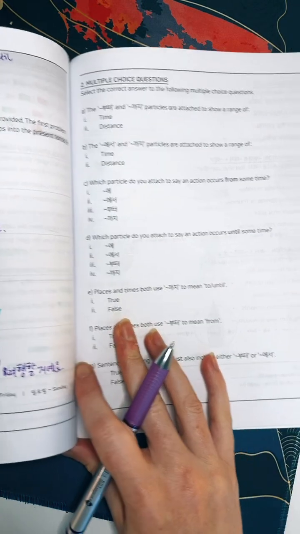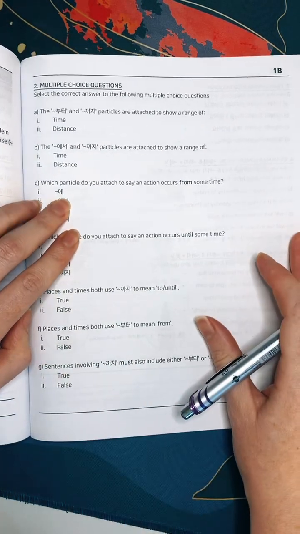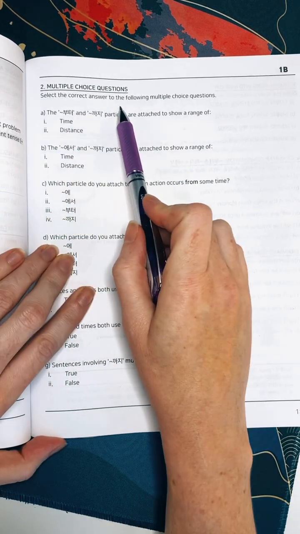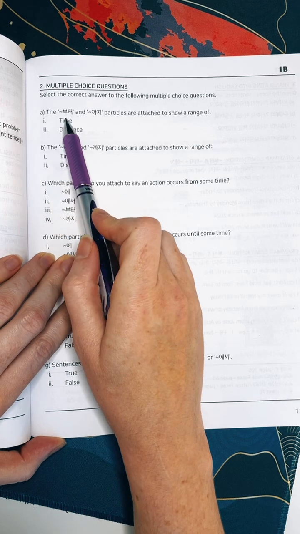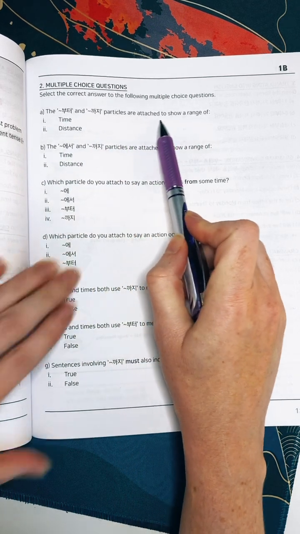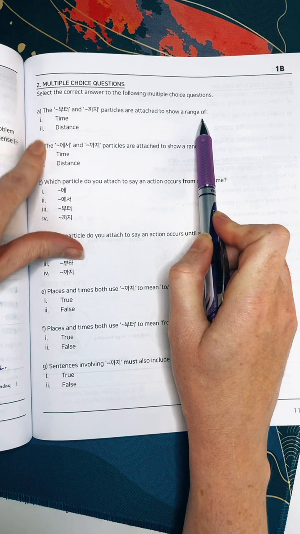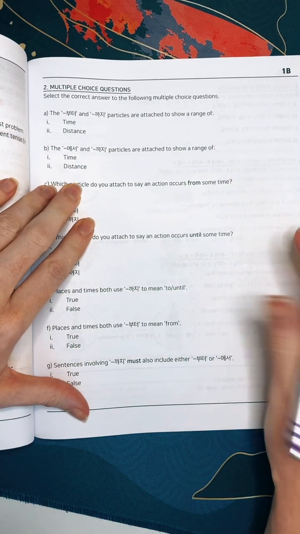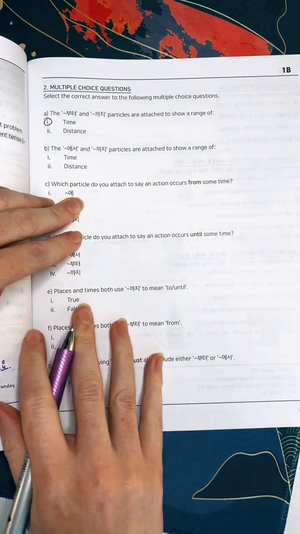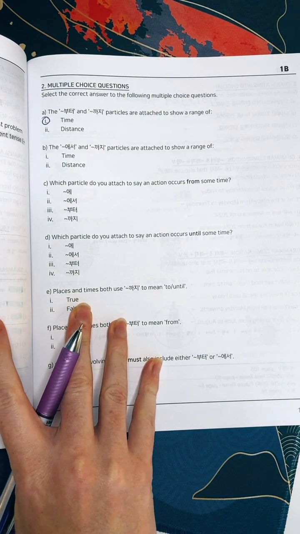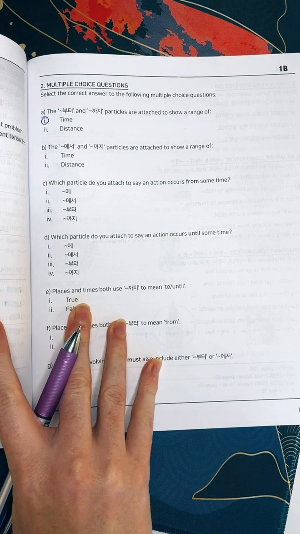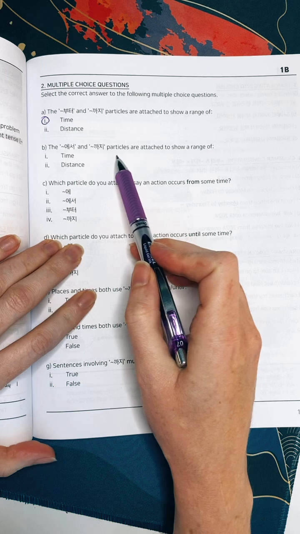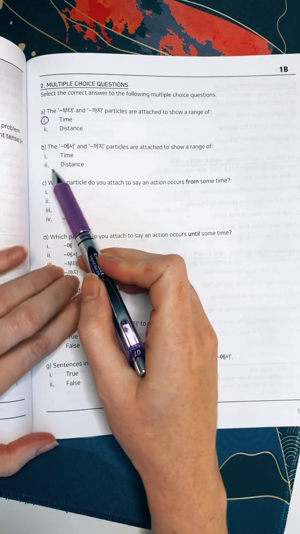Okay, let's do a summary with some multiple choice questions. Select the correct answer to the following multiple choice questions. A, the 부터 and 까지 particles are attached to show a range of 1 time or 2 distance? So this, if you've been watching, should be pretty clear. It is time, right? 부터 and 까지 are used to show spans of time. Ursa, yes, good job.